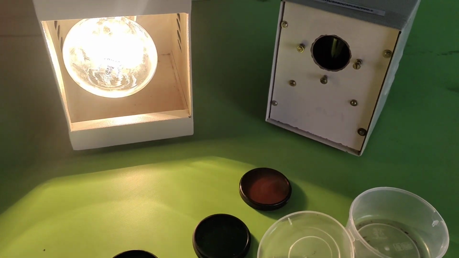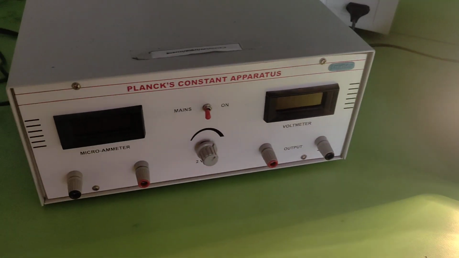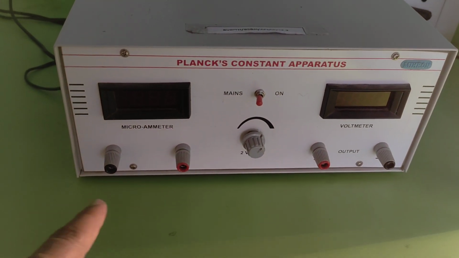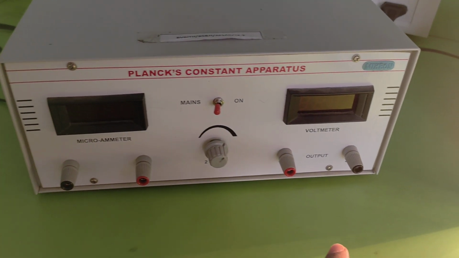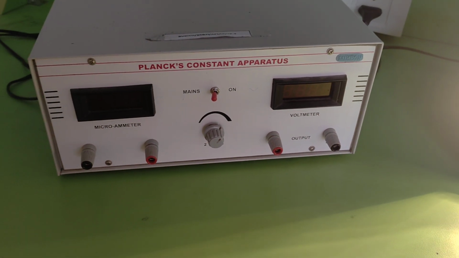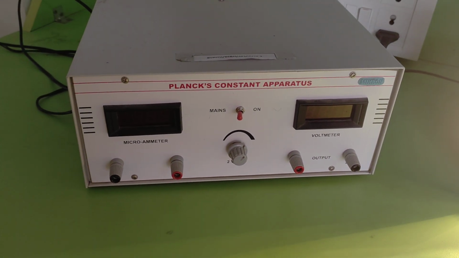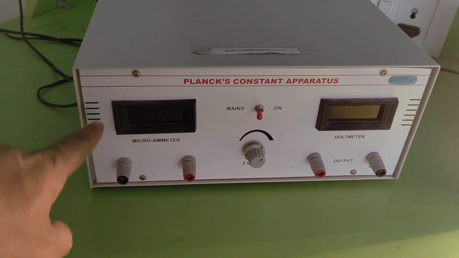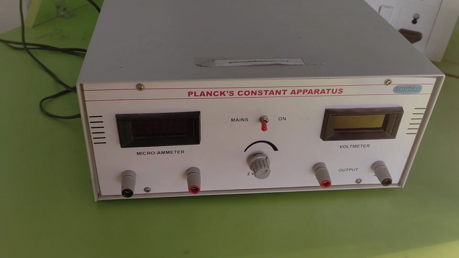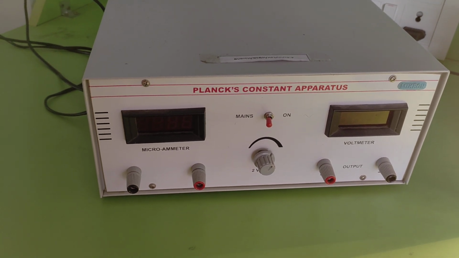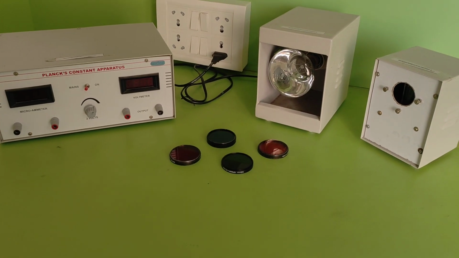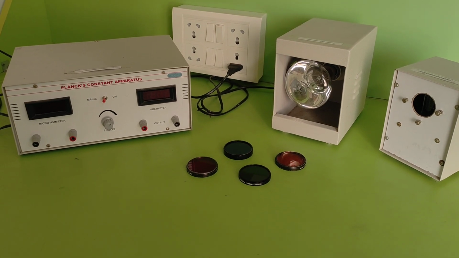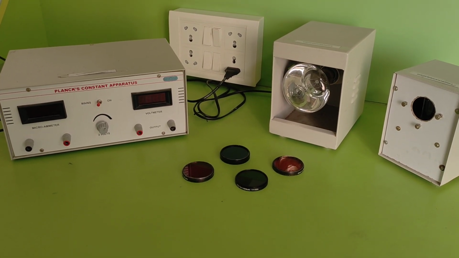In addition to this, we also have the Planck constant apparatus, which consists of the microammeter and the voltmeter to measure the stopping potential by giving the current value 0. These are the complete components required to measure the Planck constant with the help of the photoelectric effect.